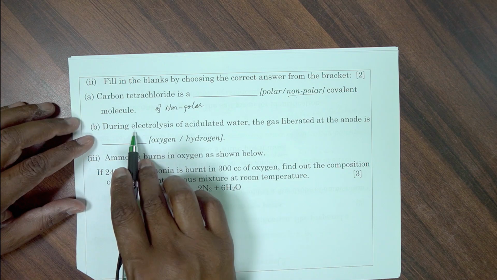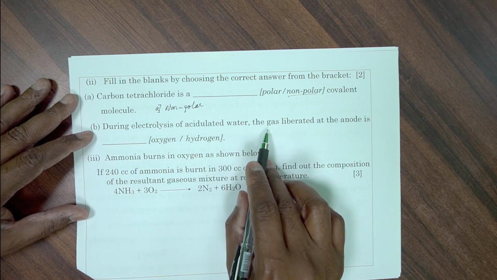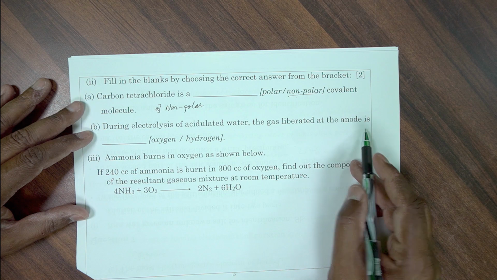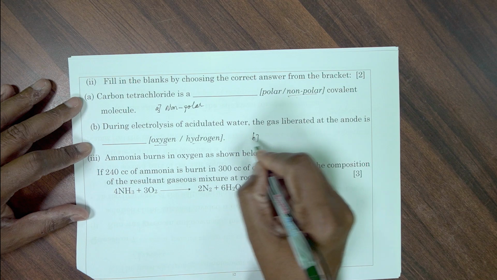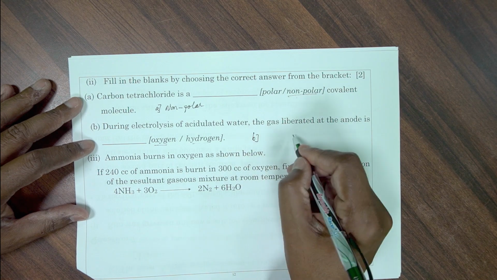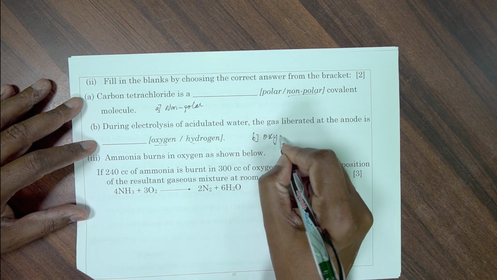Remaining is not required. During the electrolysis of acidulated water, the gas liberated at the anode is: cathode hydrogen, anode is oxygen. So the answer is oxygen.